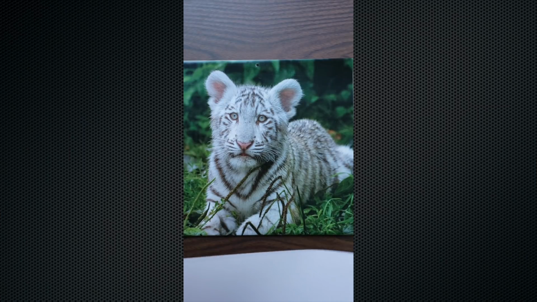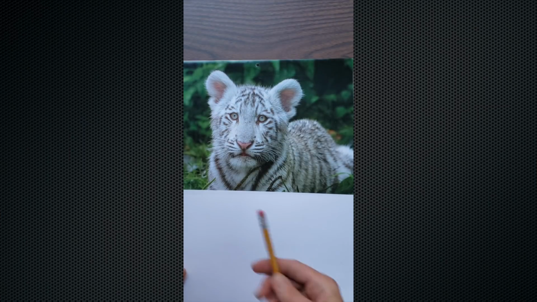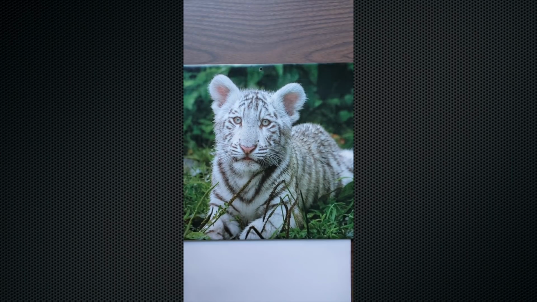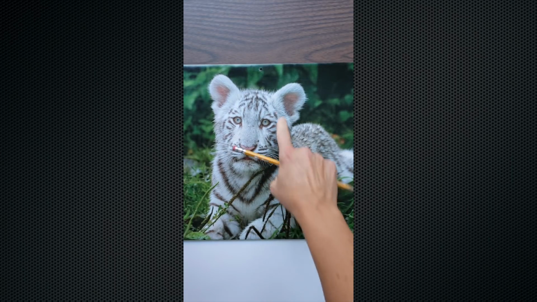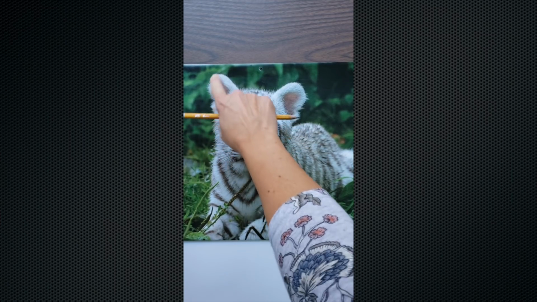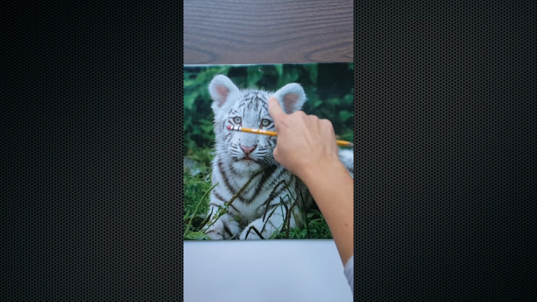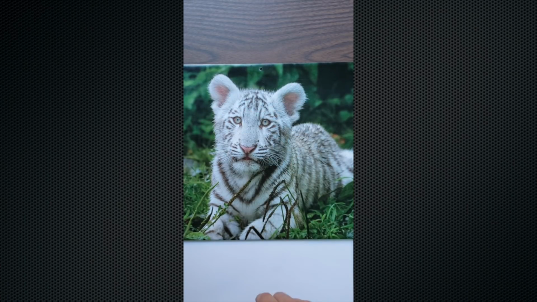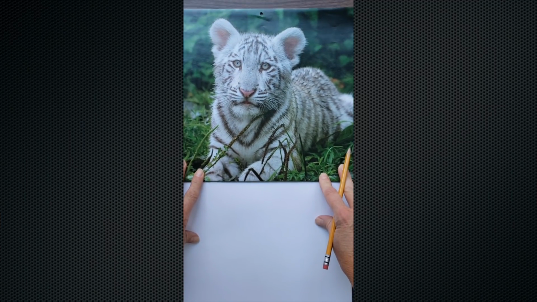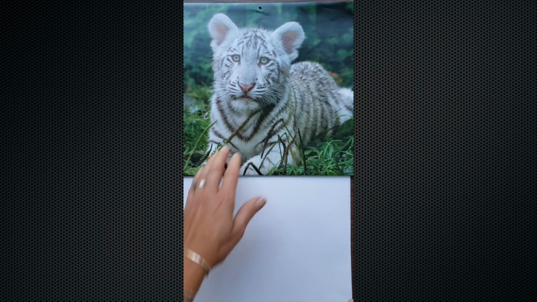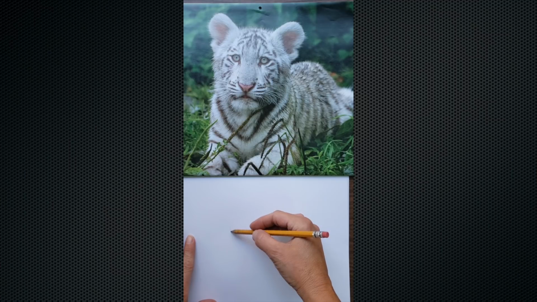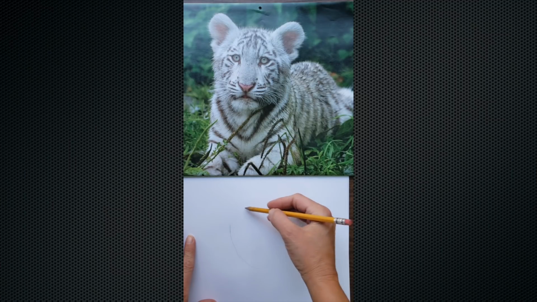But first, you're going to need a piece of paper and a pencil. So when I look at my reference, which is my photograph, I observe a round circular shape, almost an oval here, like half of an oval, another half of an oval, or maybe a circle and a circle. So I'm going to start with the head shape first. Again, I'm just going to be looking at my reference and drawing shapes first to start, just so I can get the shape of this guy correct.